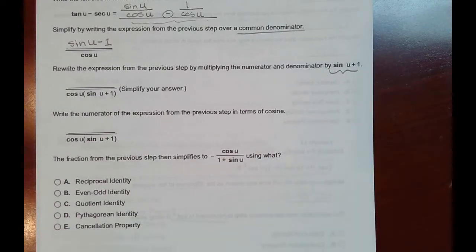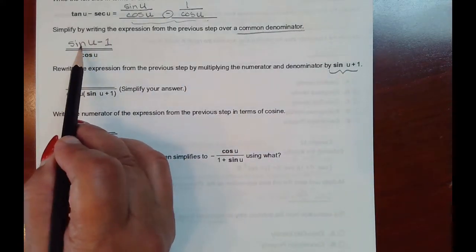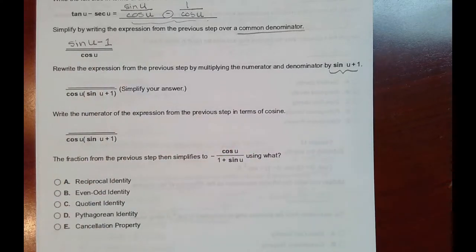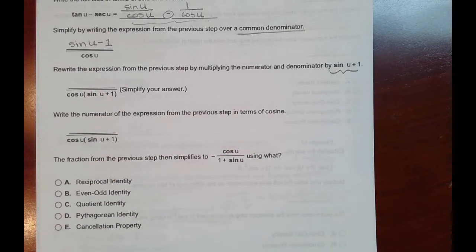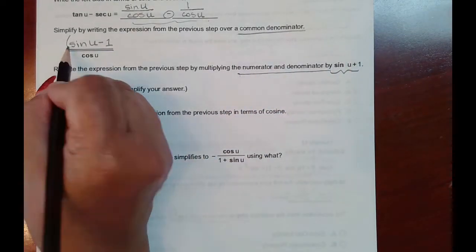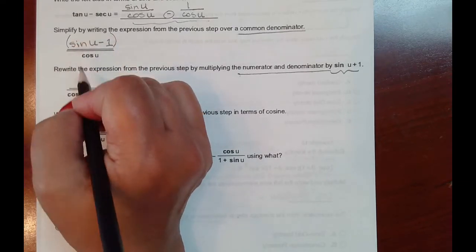u plus 1. This technique that they're trying to get you to perform is something that's used, multiplying by a conjugate. This is the conjugate of this. Same first term, same last term, but with different signs. So we'll definitely use our shortcut when we go to multiply. They're telling you to multiply the numerator and the denominator because you always have to do the same thing to both top and bottom in order for this to remain equivalent to what it is right now.